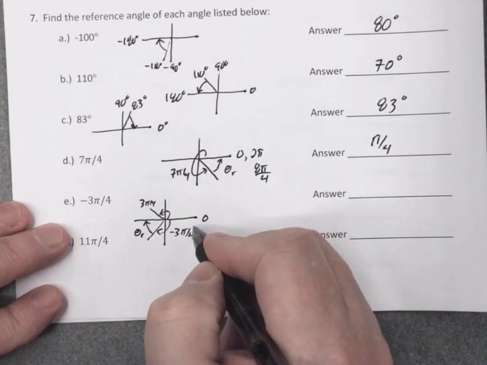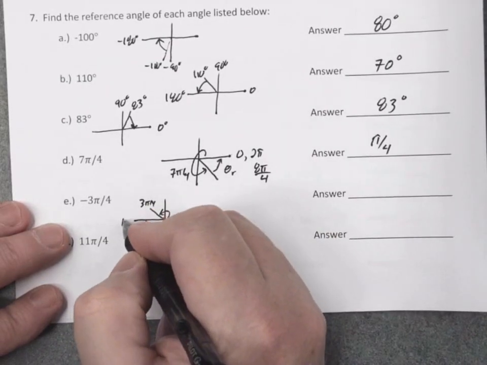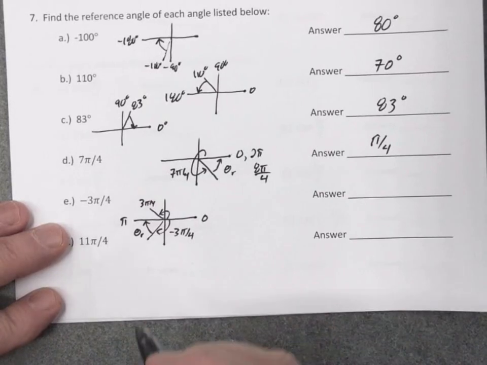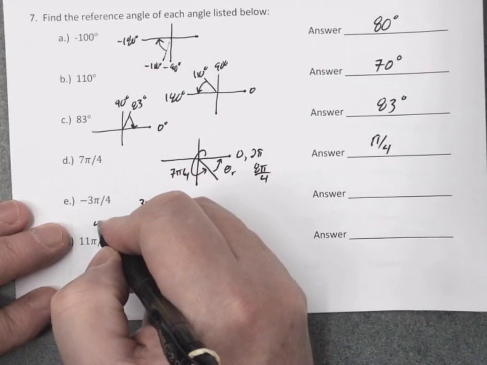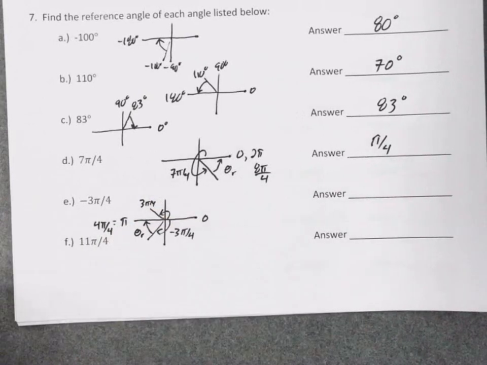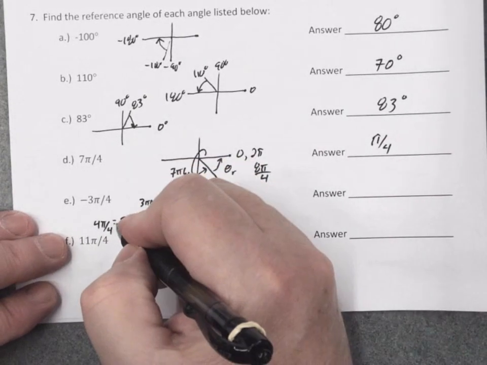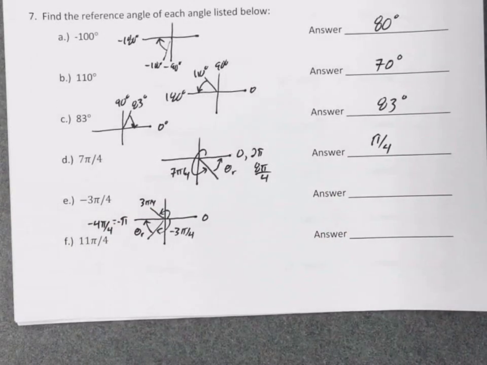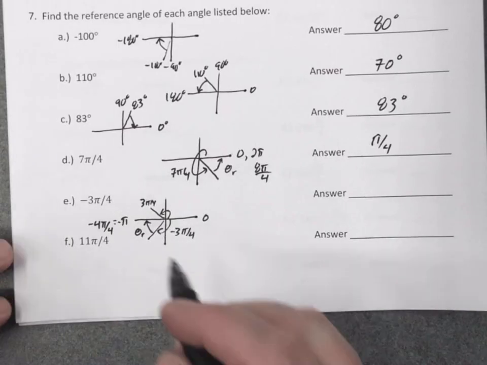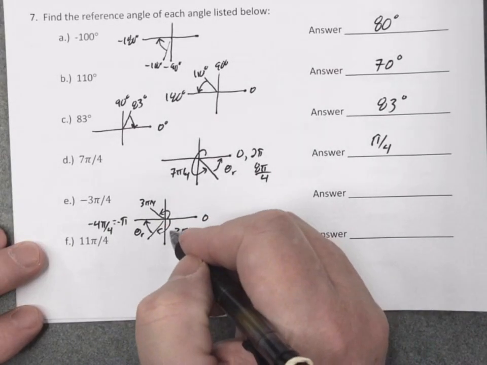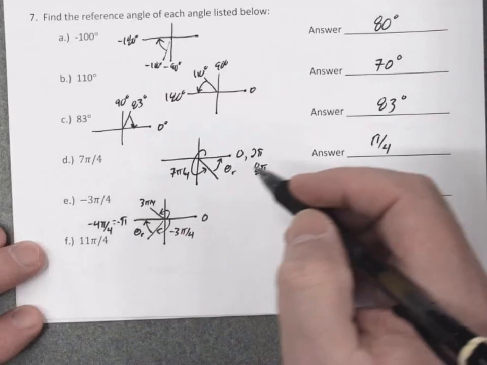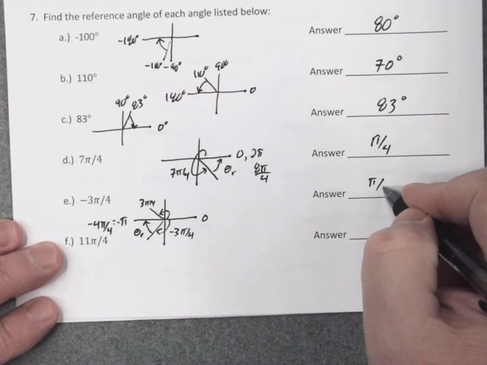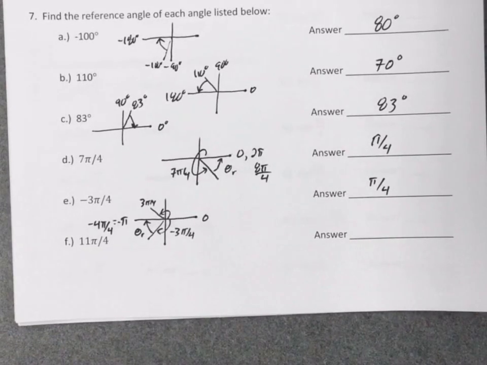So if this is 0, all the way across is pi. Now if I rewrite pi to have a denominator 4, pi is the same thing. Actually, I should have put a negative here since I have negative angles. So here's negative pi. That's the same thing as negative 4 pi over 4. So what would this distance be to get from negative 3 pi over 4 to negative 4 pi over 4? Well, it's going to be negative pi over 4, but of course, reference angles, we always give them as a positive angle.